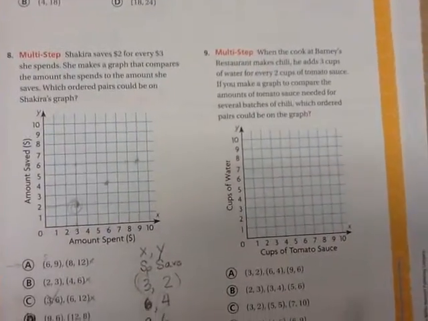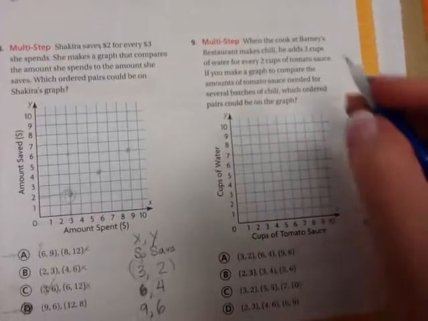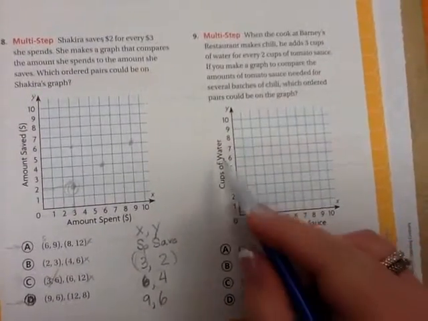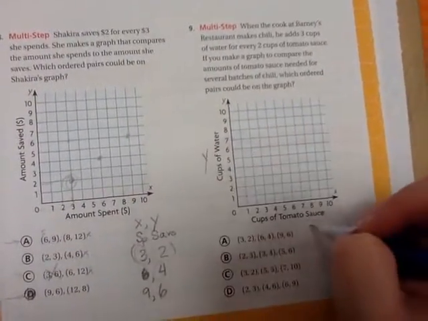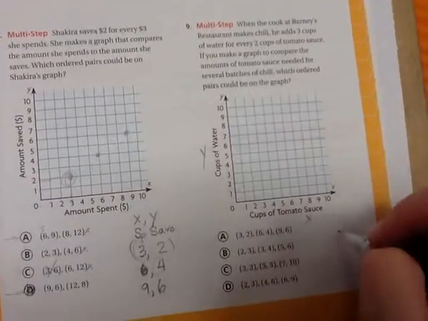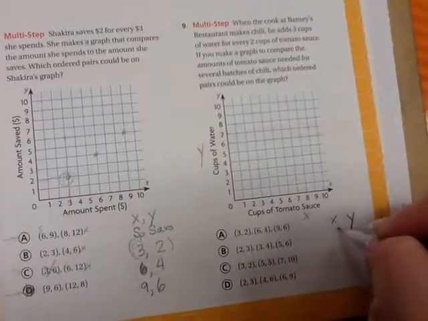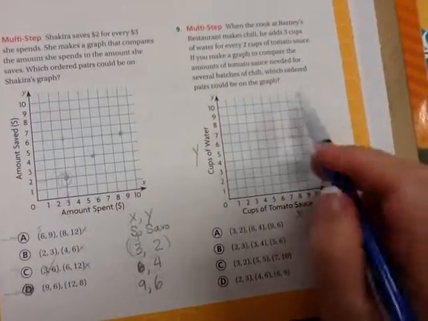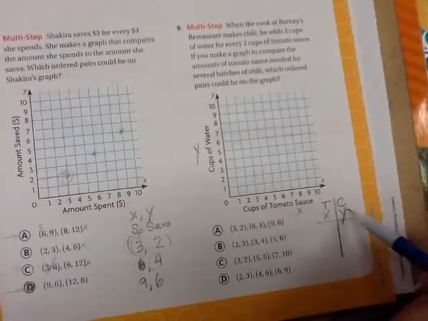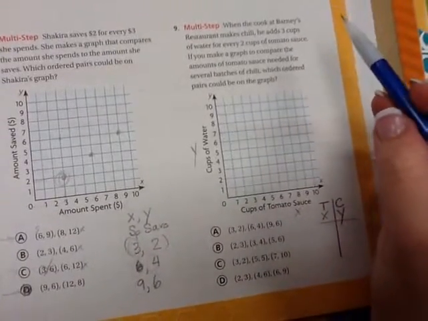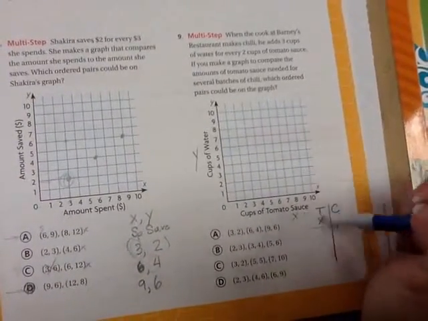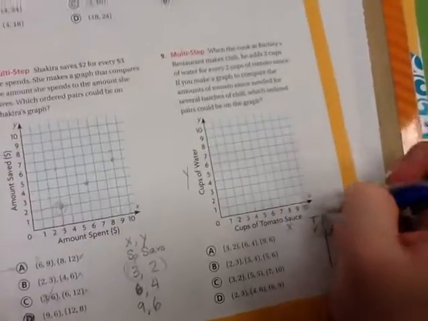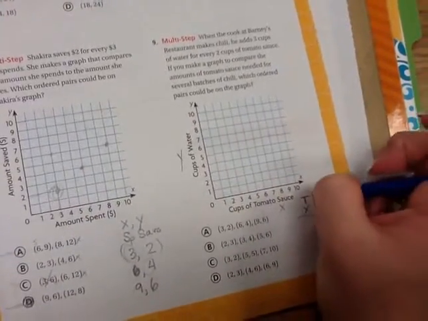Multi-step number 9. When the cook at Barney's restaurant makes chili, he adds 3 cups of water. Okay, so there's my water, so that's my Y, and this is my X. So again, my X and my Y. So tomato and chili. So again, tomato is my X, chili is my Y. Oh, I'm sorry, tomato sauce. This should be, oh geez, I can't erase.